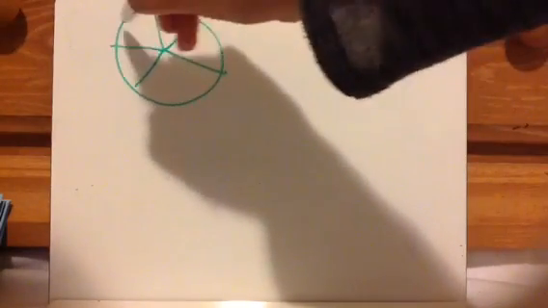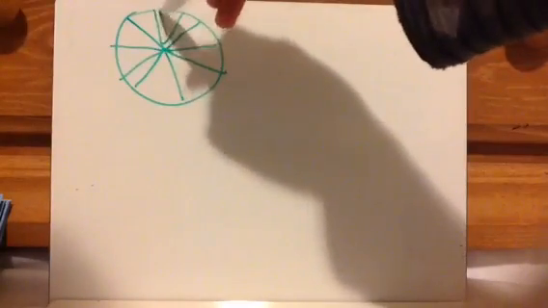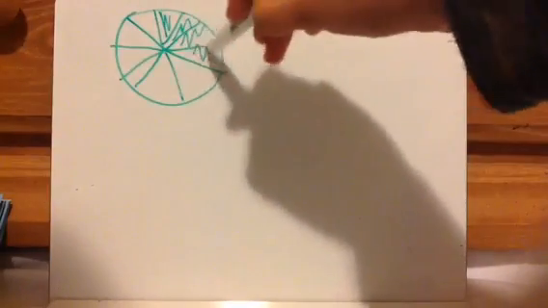So, cut it into fifths and then cut it into tenths. And then you can show 1, 2, 3, 4, 5, 6, 7, 8, 9, and then cross out 1, 2, 3, 4, 5, 6.